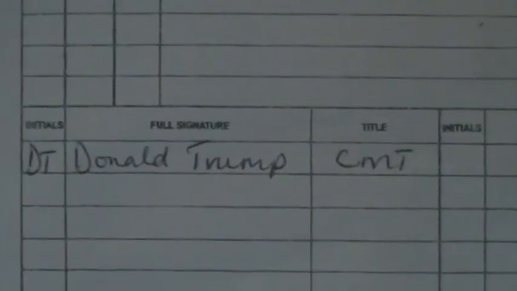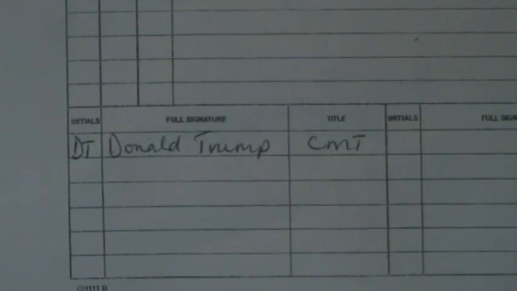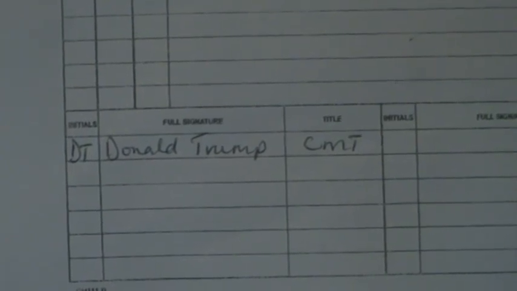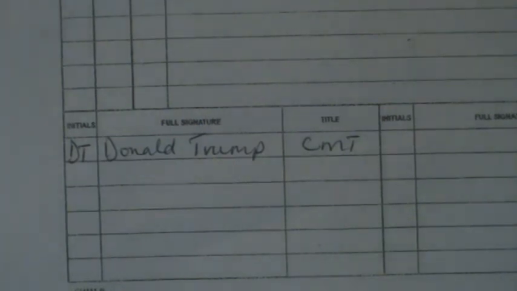On the back of the MAR, there's space provided to spell out your initials. You only do this one time, so you leave the other spaces for other people to also put in what their initials stand for. So throughout the month, whenever they see DT that worked or gave medication, they know that means Donald Trump. So you put DT, Donald Trump, and your title, CMT.